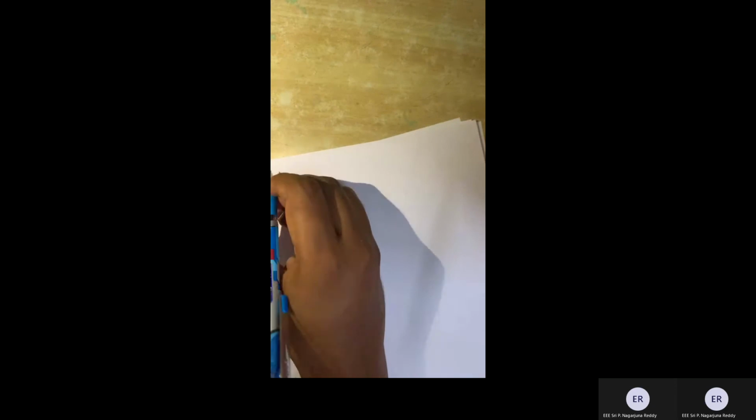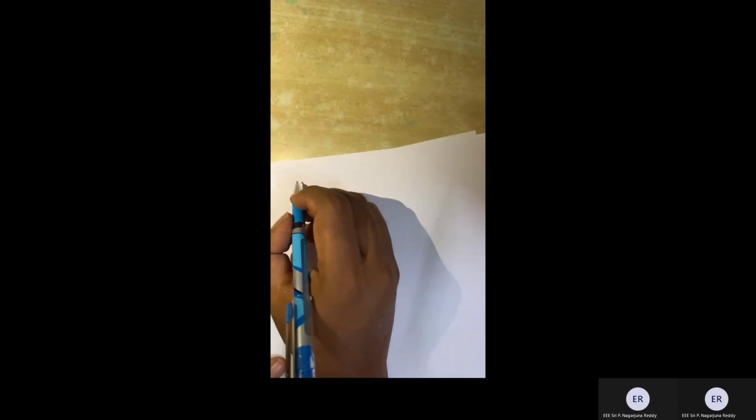So I'm again redrawing the entire circuit. I will start from the first one.